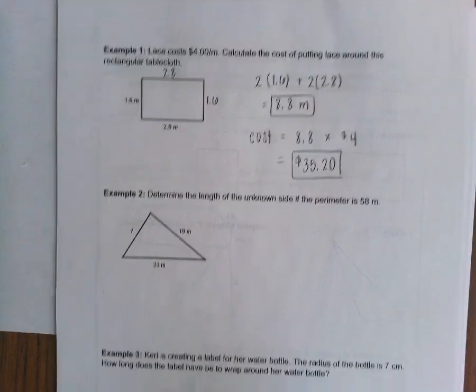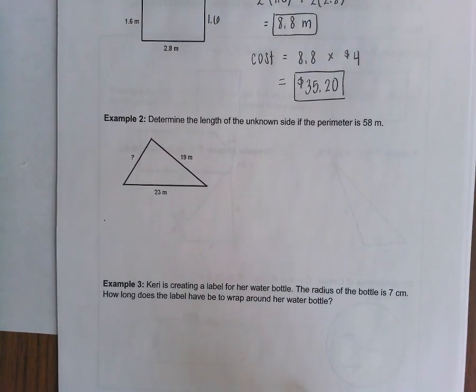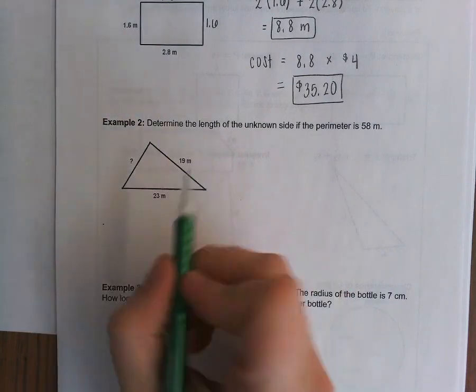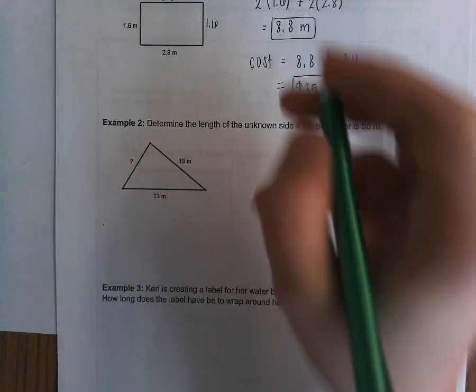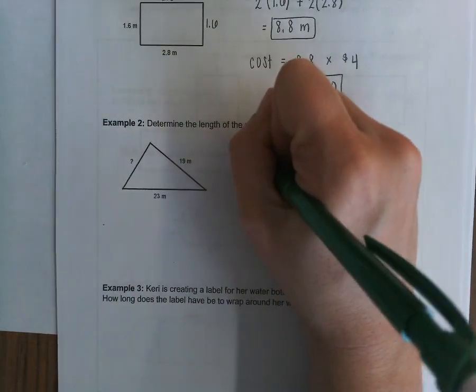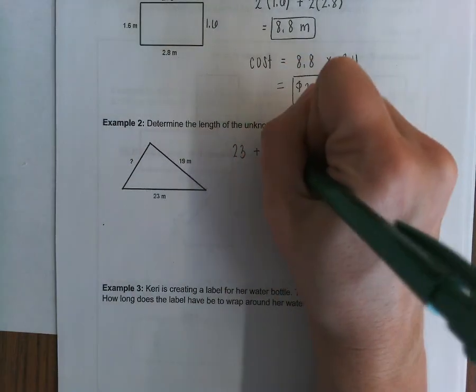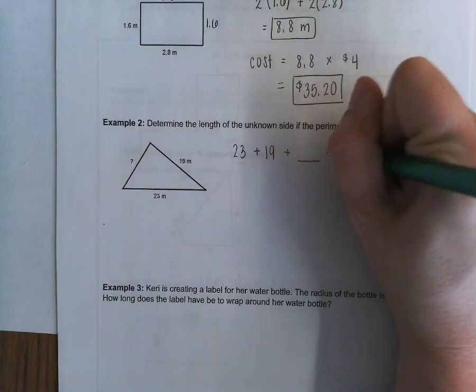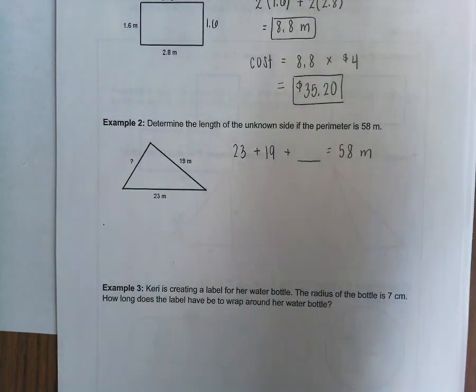Now, using perimeter, you could also solve something like example 2. It's asking you to determine the length of the unknown side if the perimeter of this triangle is 58. So we need to know 23 plus 19 plus what other length would equal 58 meters.